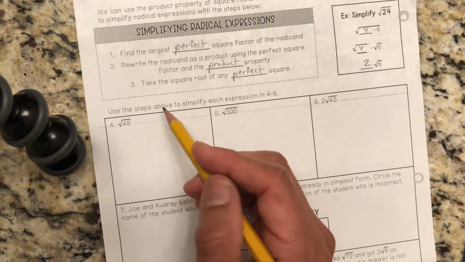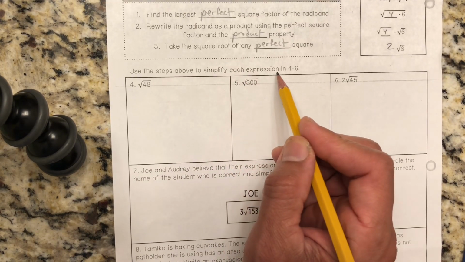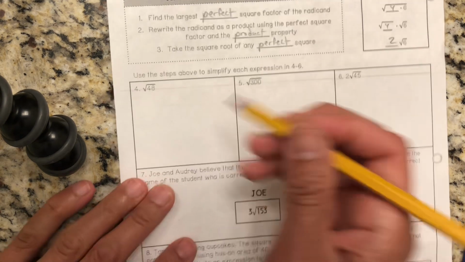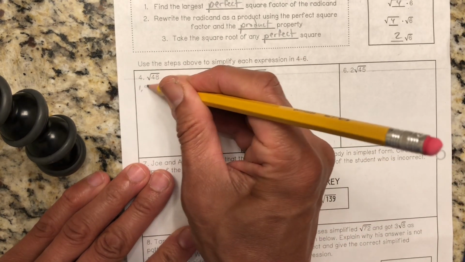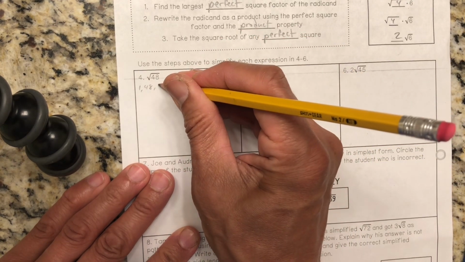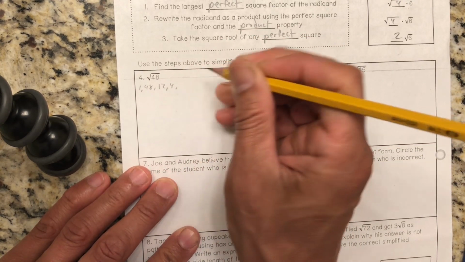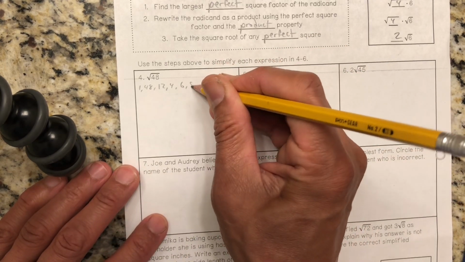That's it. Let me just do one more with you. Use the steps above to simplify each expression in 4 through 6. So let's break down 48 into its factors. We got 1 and we got 48. We got 12 times 4. What else do we have here? We got a 6 and we got an 8.